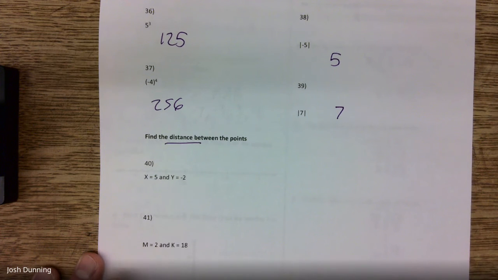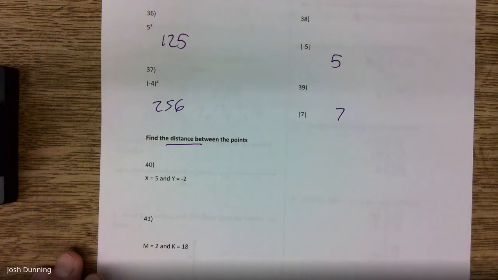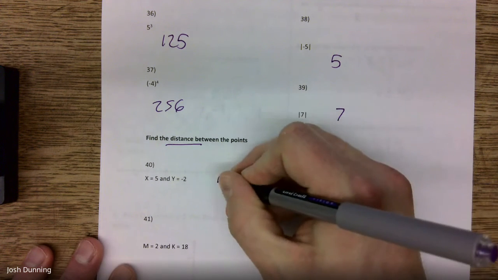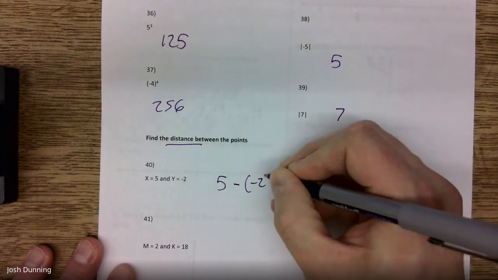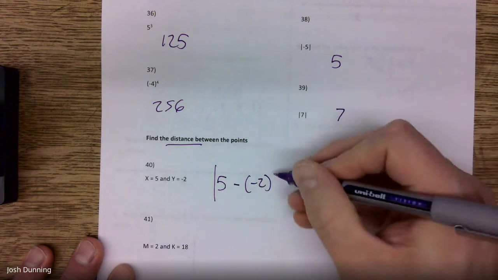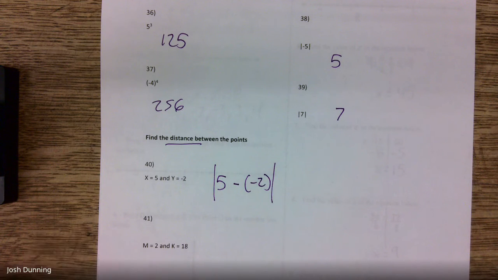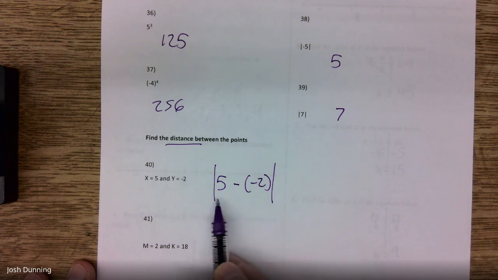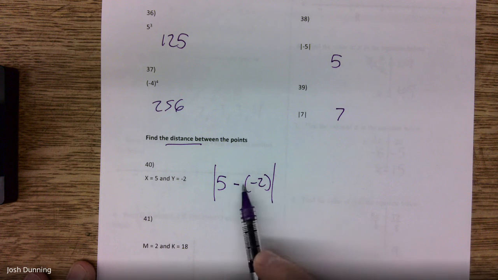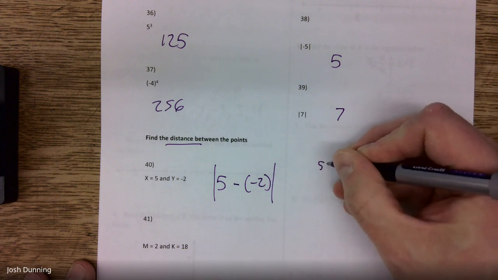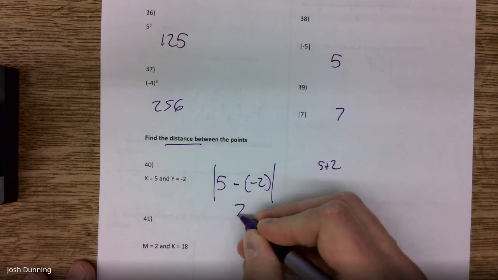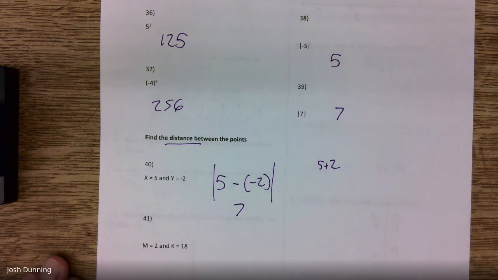Distance. To find distance, and I had written this on the board, you subtract. Then you take the absolute value. Maybe we'll need to change the sign, maybe not. You can type this in, or minus a negative is plus. 5 plus 2, 7. It's already positive. I don't need those bars.